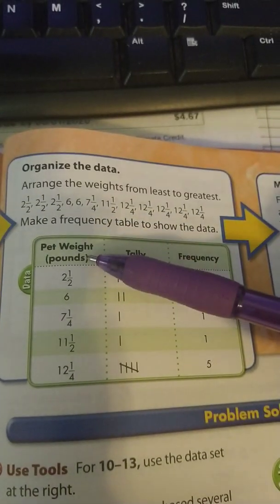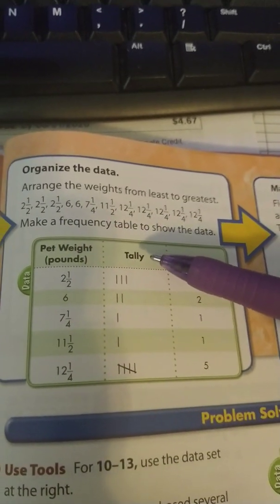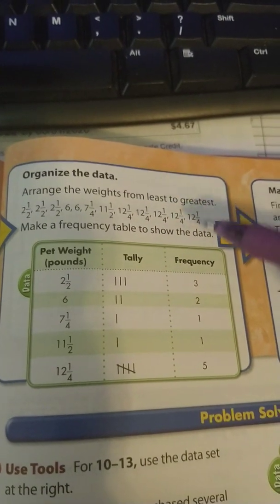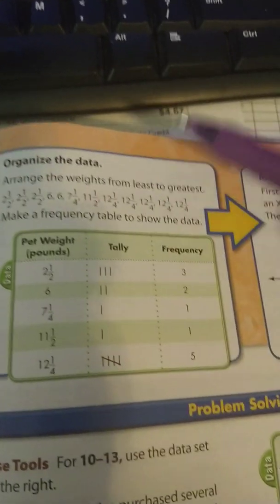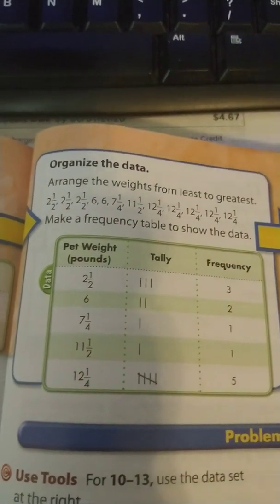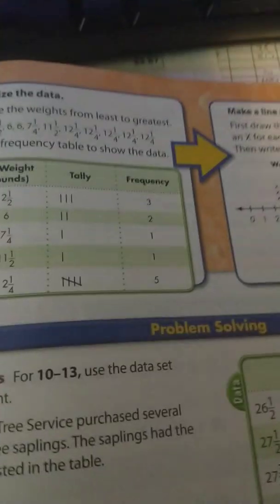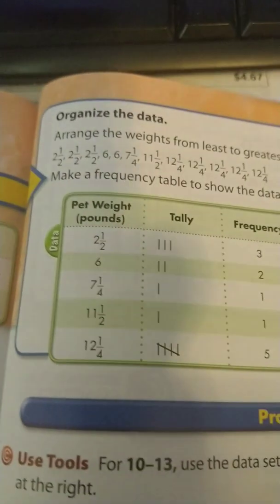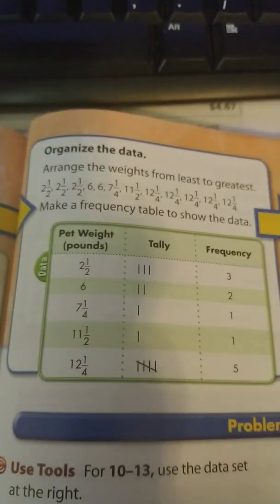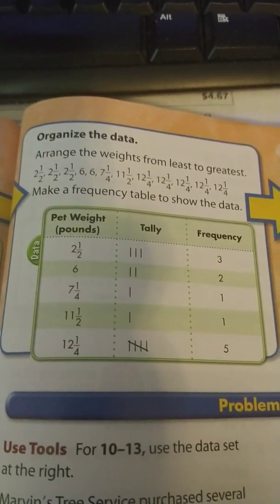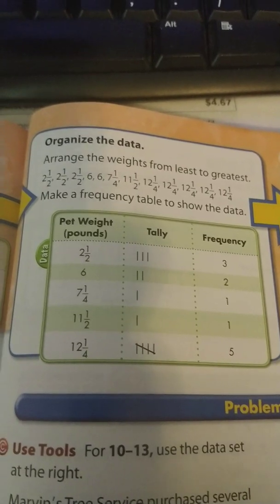So again, you have your label. You have your tally marks where you're keeping track as you go through all the stuff, and then you have your frequency. Now, they say to take all of this data and organize it from smallest to largest. You can. What I prefer to do, let me get a pencil so I can erase this, is as you take each little bit of information, and my pencil's out of lead.